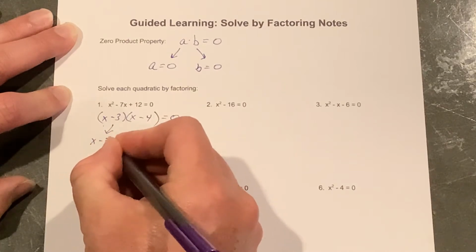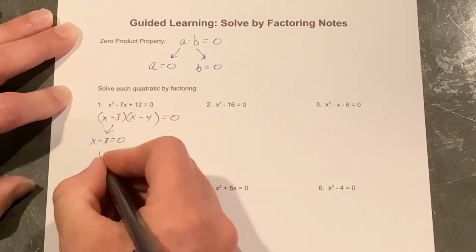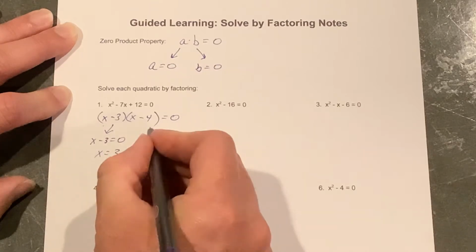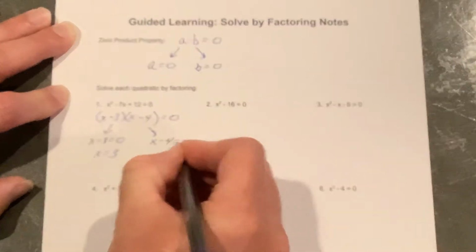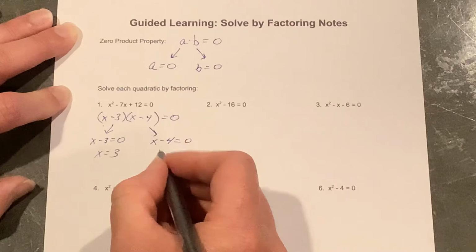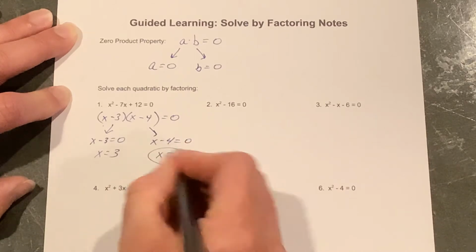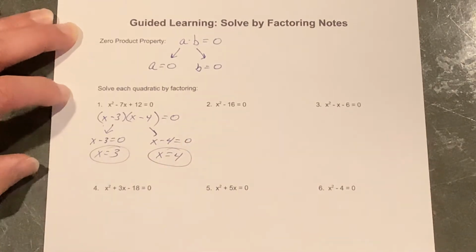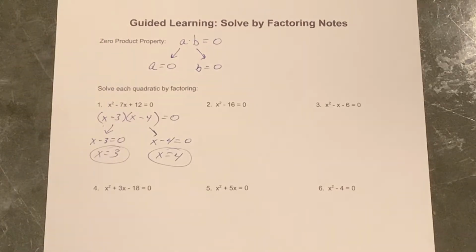So we're going to say x minus 3 equals 0. We're going to add 3 and get x equals 3. Over here, we're going to say x minus 4 equals 0. All right, add 4, and I get x equals 4. So my answers are +4 and +3. Again, we're going to usually get two answers.